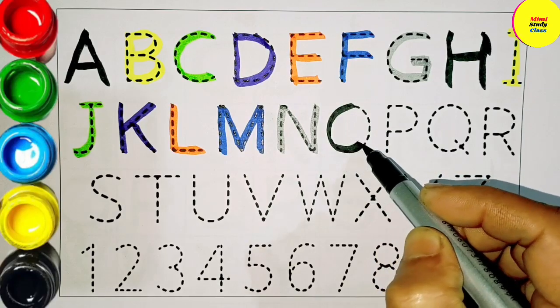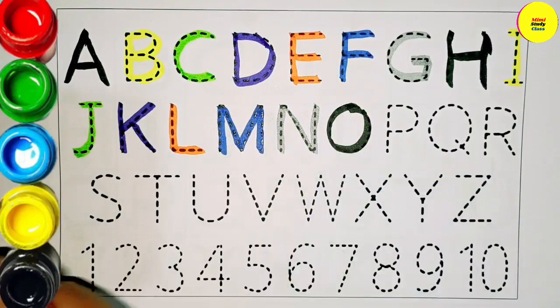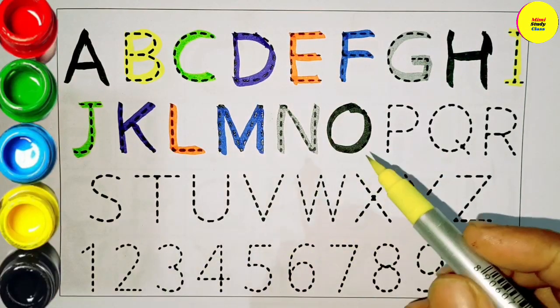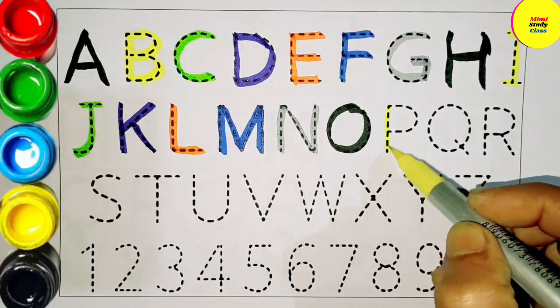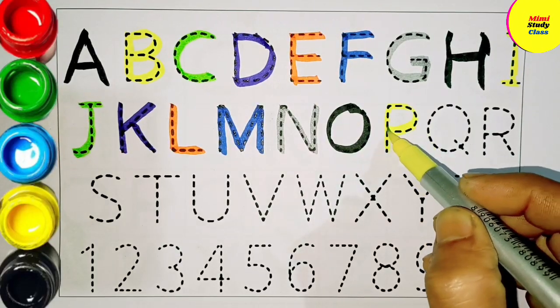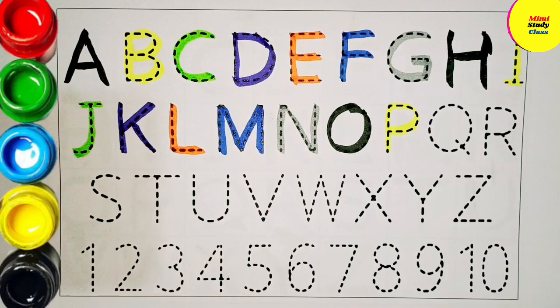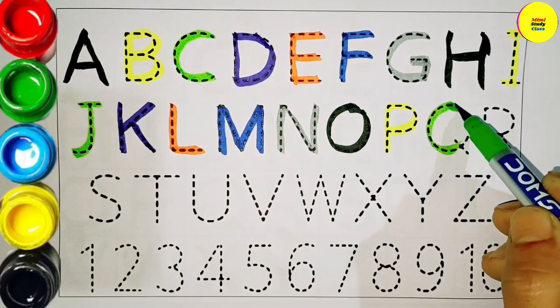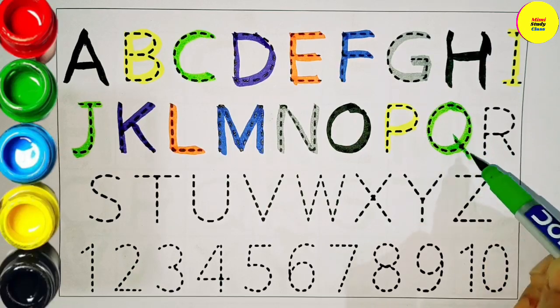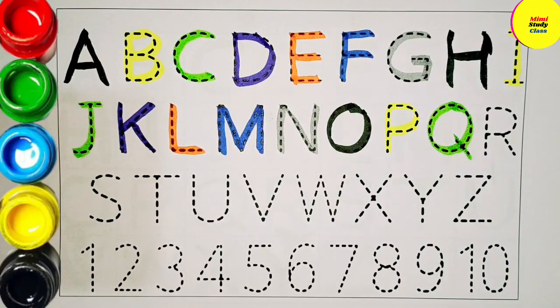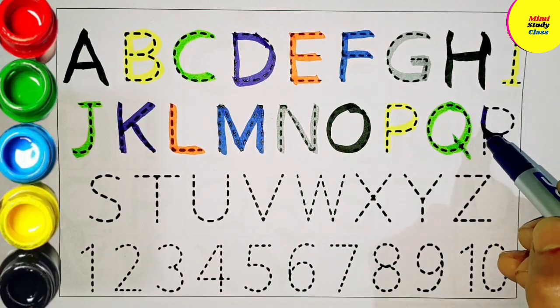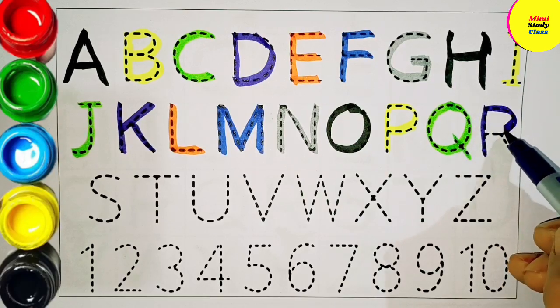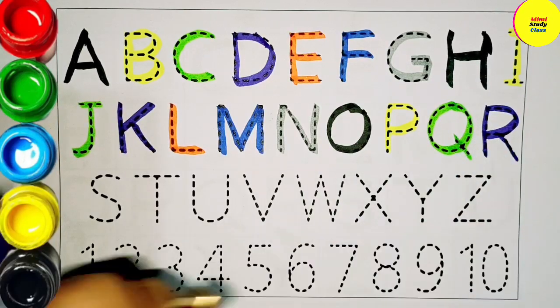Black color. O for orange. Yellow color. P for parrot. Green color. Q for queen. Blue color. R for rainbow.